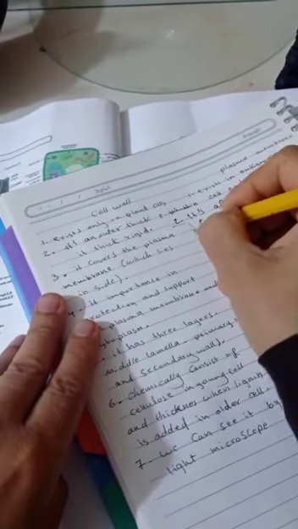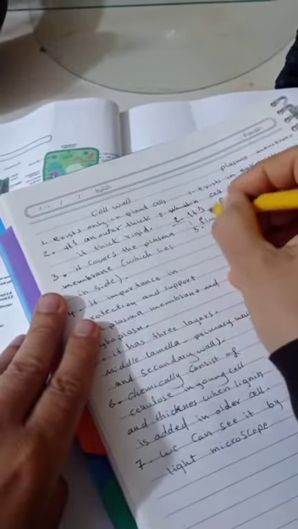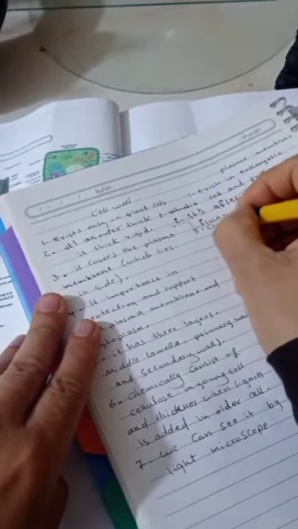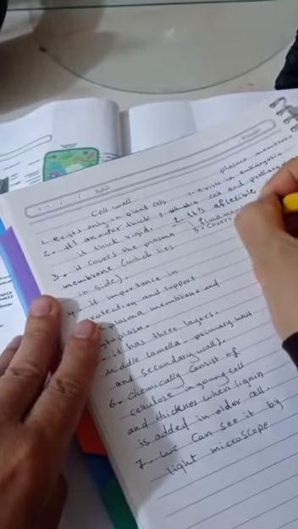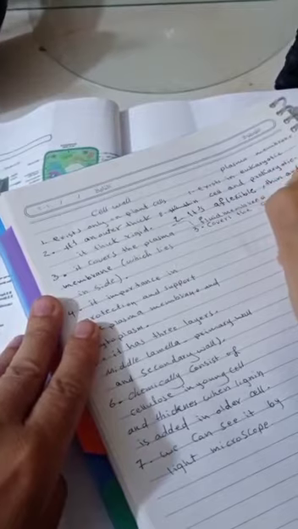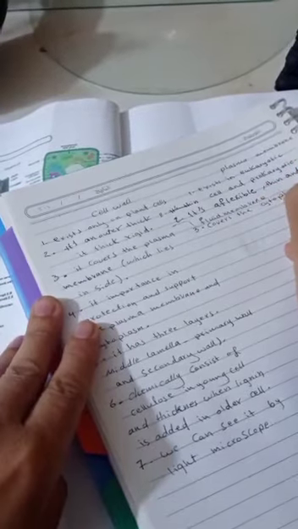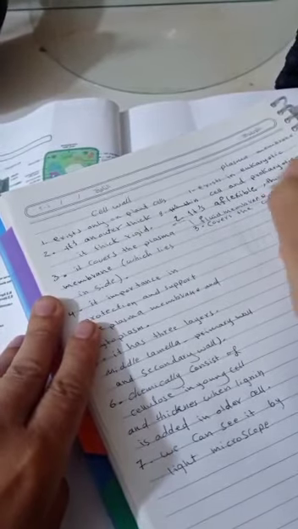And third, it covers the cytoplasm and their contents.